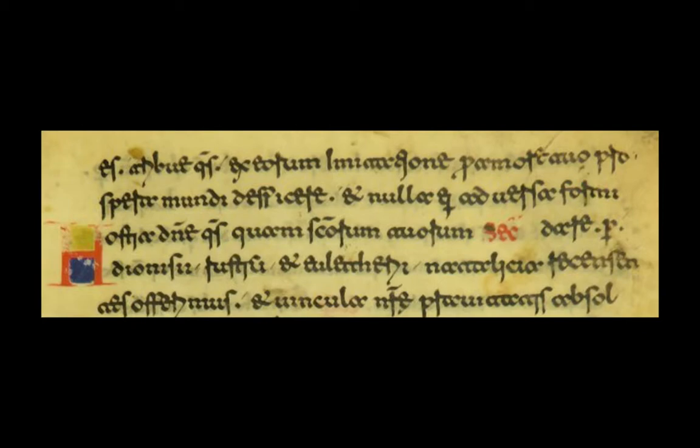Another problematic aspect is the use of ligatures. Ligatures make the letters change shape depending on which other letter they are attached to. For example, this is a simple R. However, if the R is next to an I, like here, the two letters change shape completely.